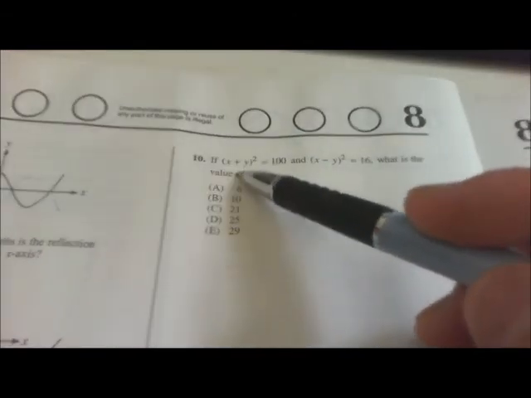Number 10. This is a very common question. They say (x plus y) squared equals 100, and (x minus y) squared equals 16. Please follow this instruction. You have to remember the formula of this, because it's a very common formula. When you see this, either you solve x and y separately, or you find xy right away. In this case, they want to find xy, so we will just find xy right away.